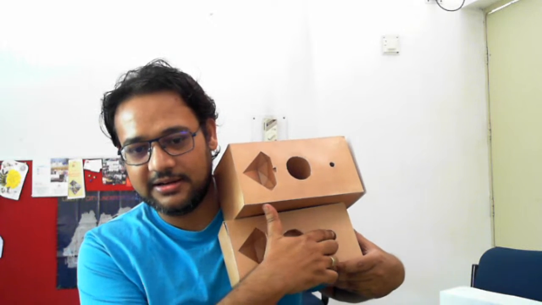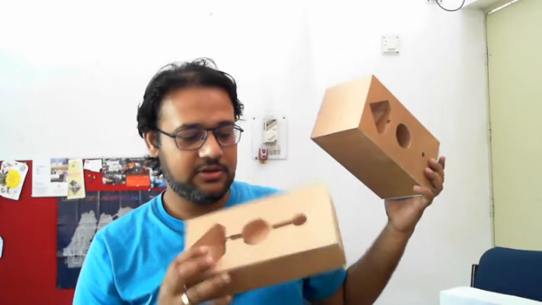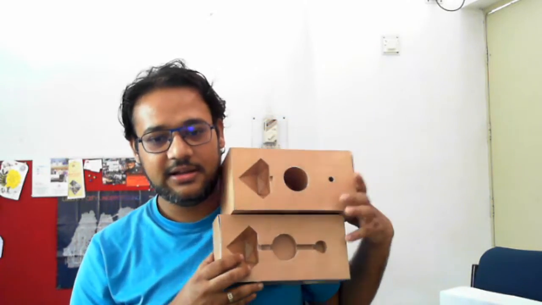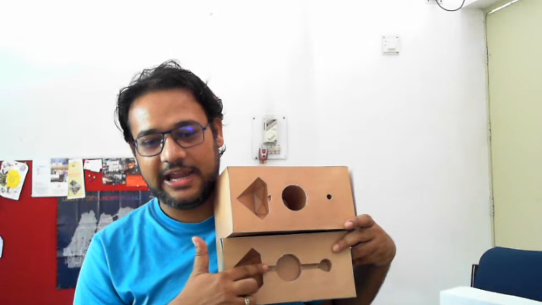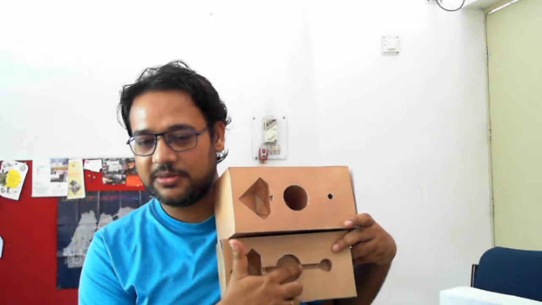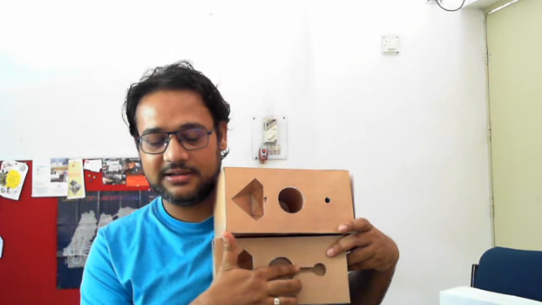And here is the hole for the pouring basin. This is like the gate. This is the place for the riser. This is the place where the sprue meets the gate, the runner.